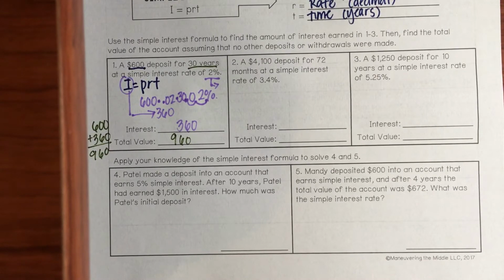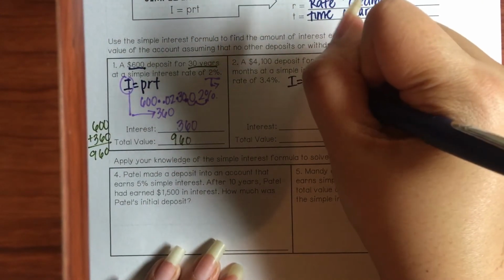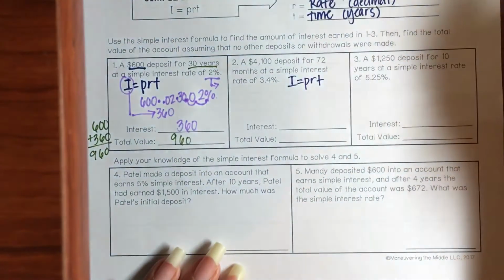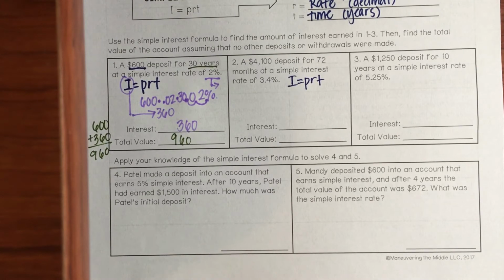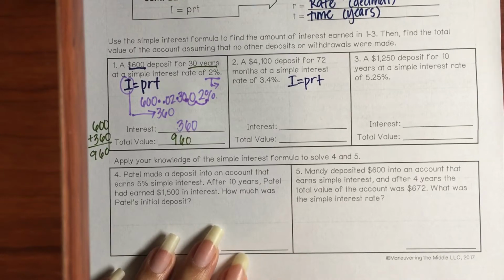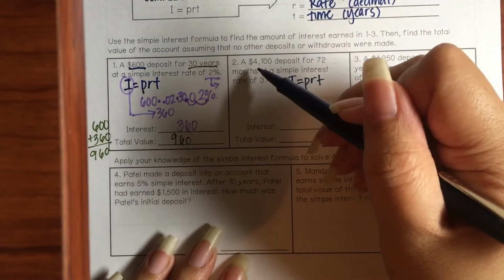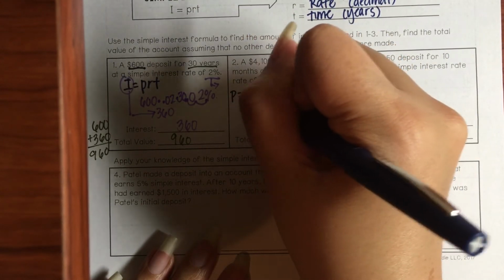We're going to do the same thing for number 2. Start off with my formula, I equals PRT. Then underline what I know: a $4,100 deposit for 72 months at a simple interest rate of 3.4%. We have to do a couple things in this problem. Our principal value, the amount that we deposited, was $4,100, so my P is $4,100.